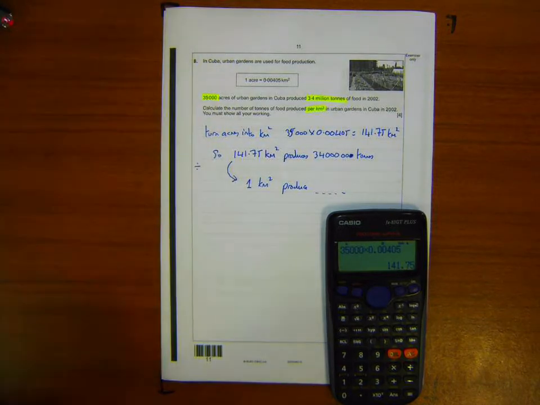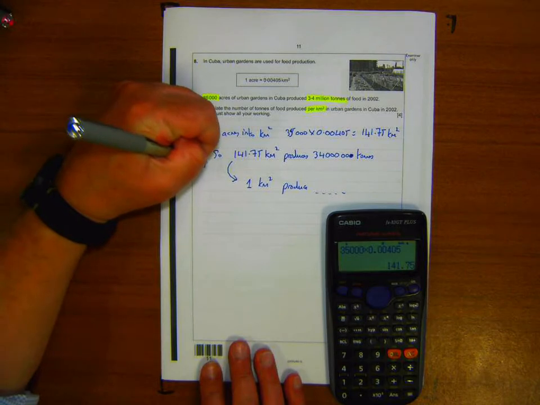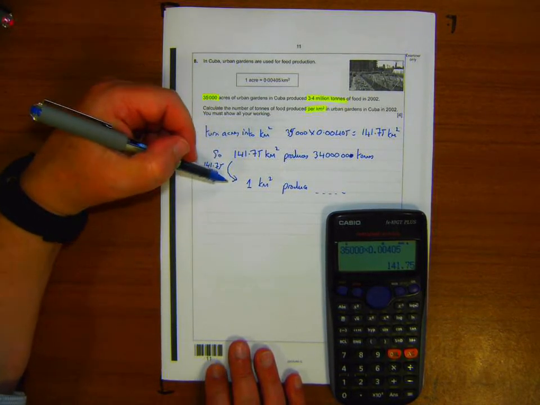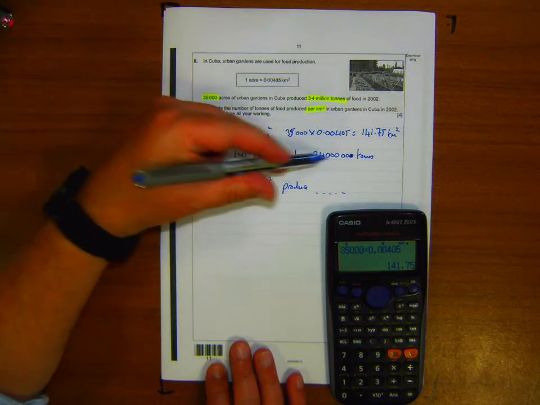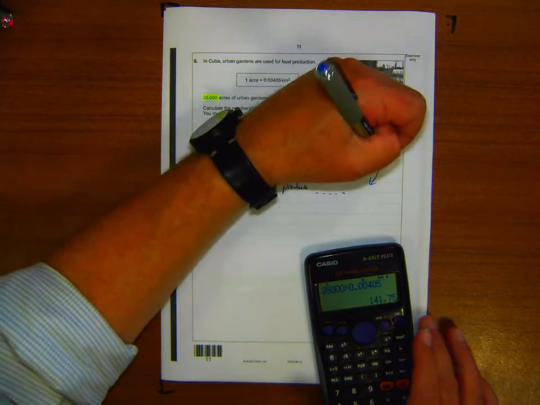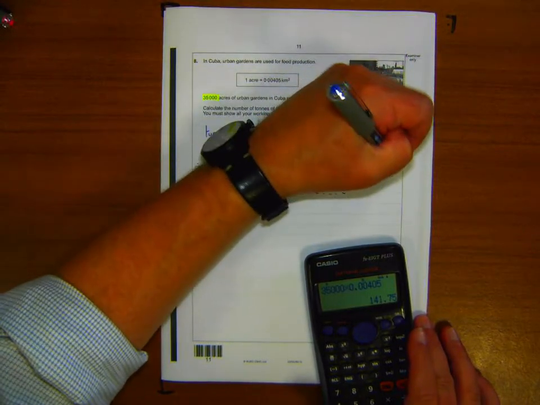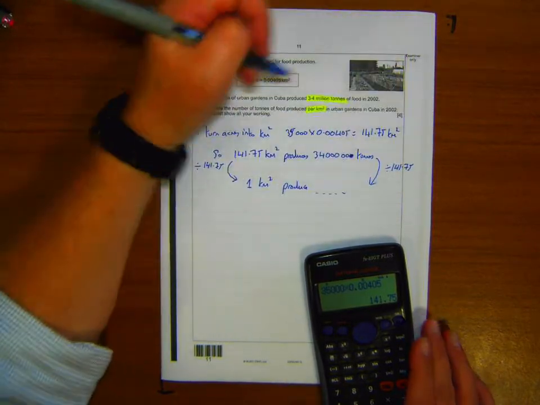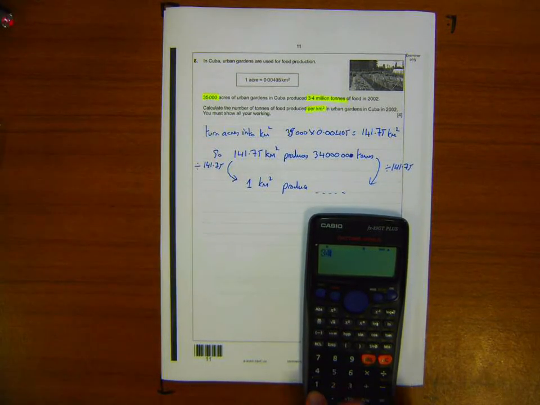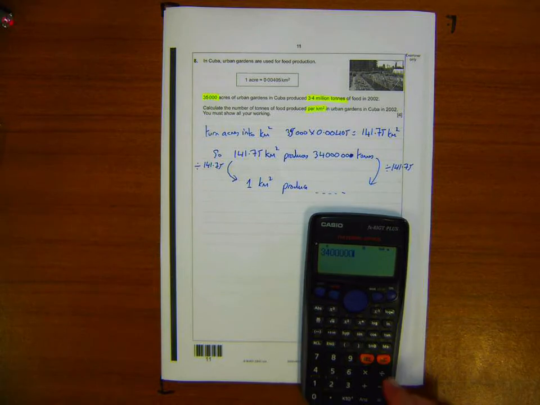You divide it by itself and you get 1. So if I divide that side by 141.75, that gives me 1 square kilometre, and then I've got to do the same to the 3.4 million. So I've got to divide that by 141.75 as well. So 3.4 million divided by 141.75.